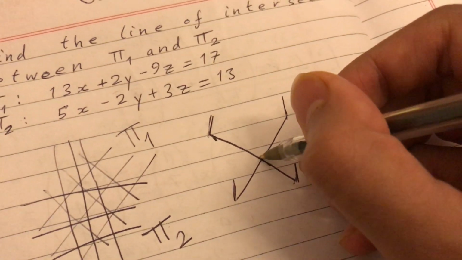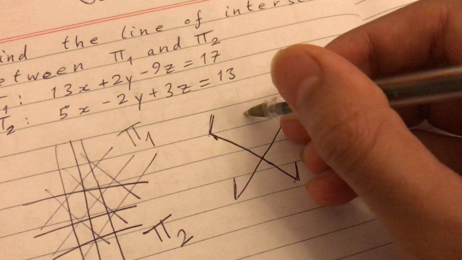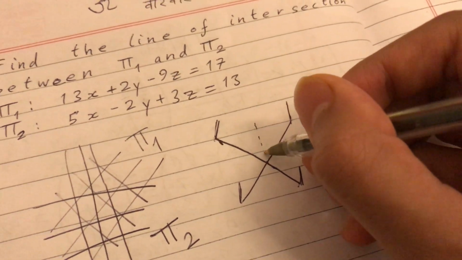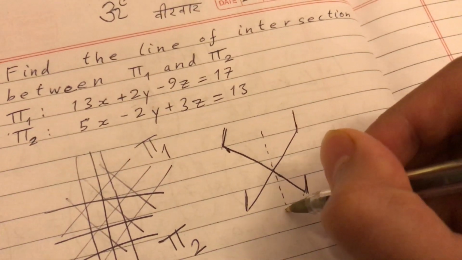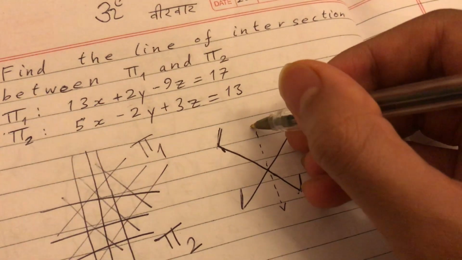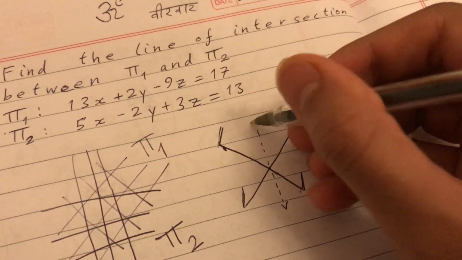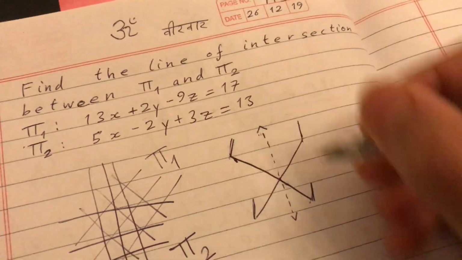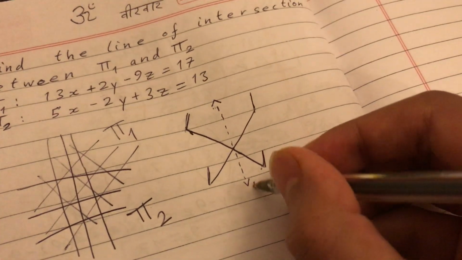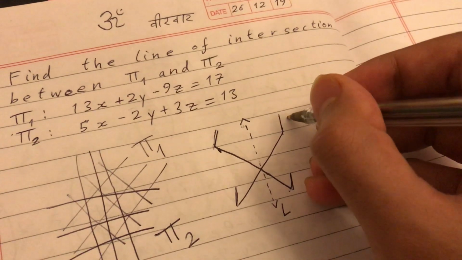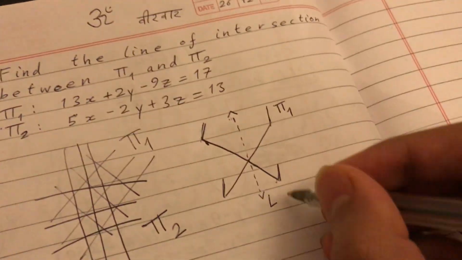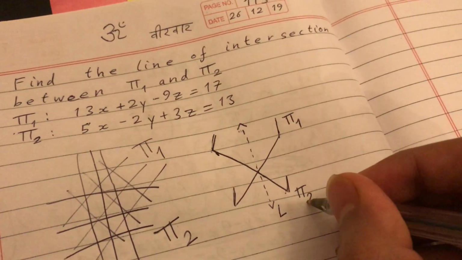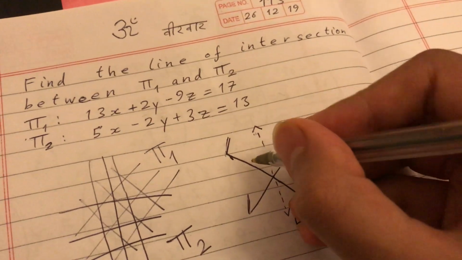Most planes intersect unless they're parallel. Two planes that are not parallel always intersect each other, and so here we have a line of intersection. Let's call this L. So this is pi 1, this is pi 2. Now how do we find L?